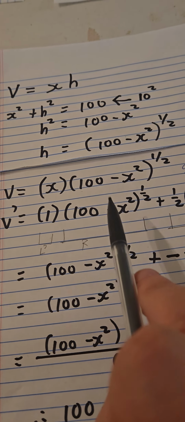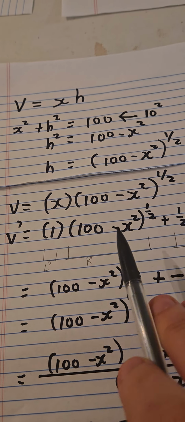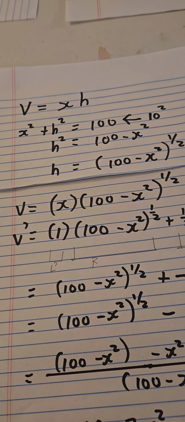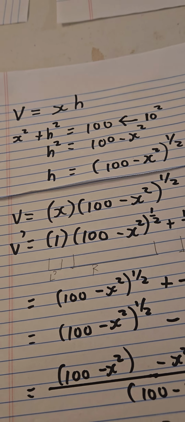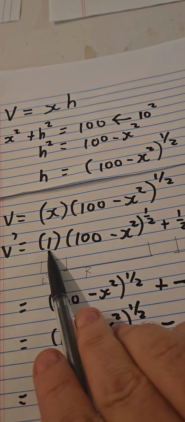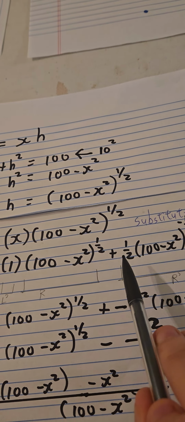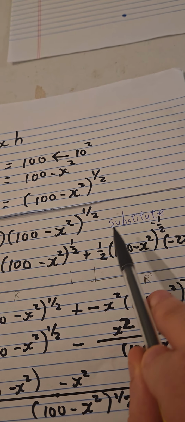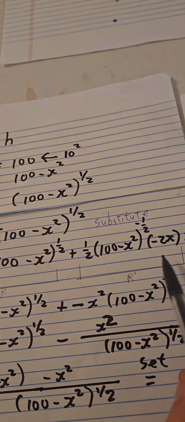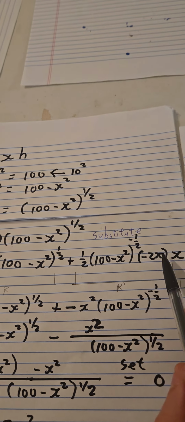Derivative says left derivative times right. And of course, every course might differ. Another course, they might say right times left derivative. There's many correct ways. I always say nearly always do the way your instructor tells you. Left derivative of X is 1. Left derivative times right. I don't change the right. Plus right derivative. I use chain rule. Half times bracket to the minus a half times derivative of the inside, which is minus 2X, because we bring that 2 down and subtract 1 from the exponent, times the right.